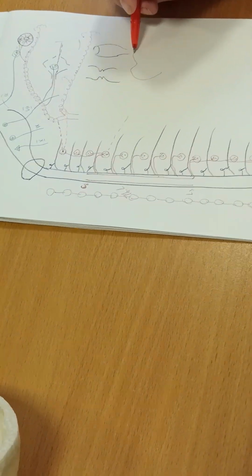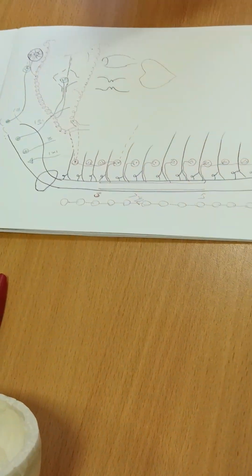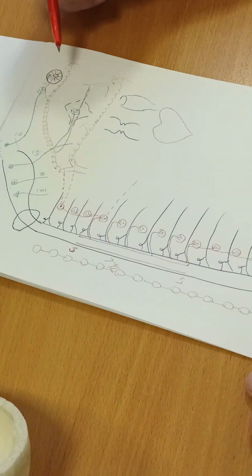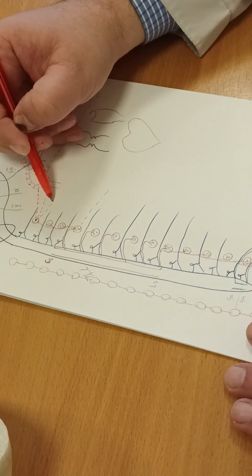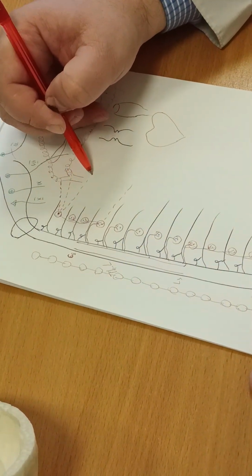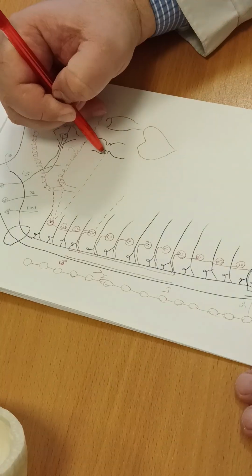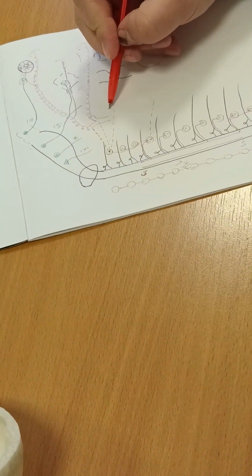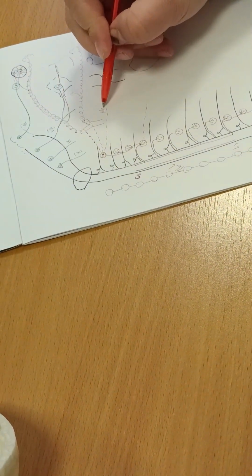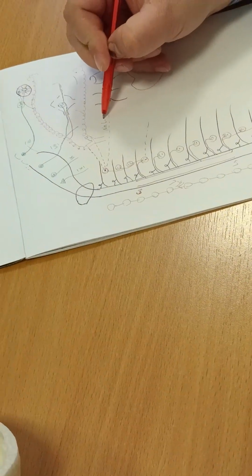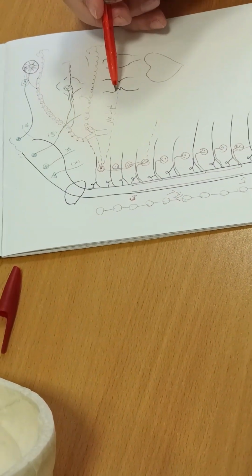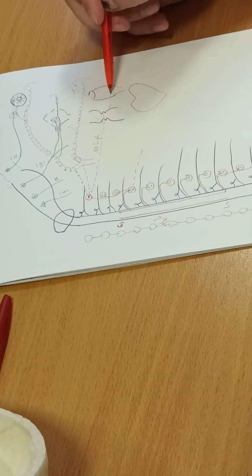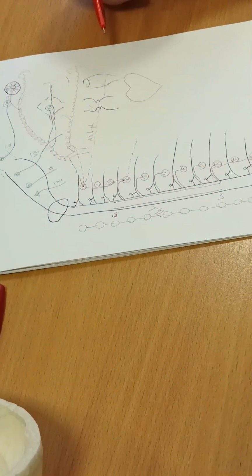That is heart. And now, from superior cervical ganglion, postganglionic fibers go to larynx and pharynx with nervi laryngopharyngei, laryngopharyngeal nerves. And these nerves go to laryngeal plexus and pharyngeal plexus and supply them.